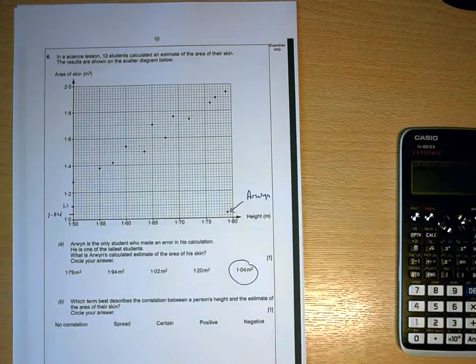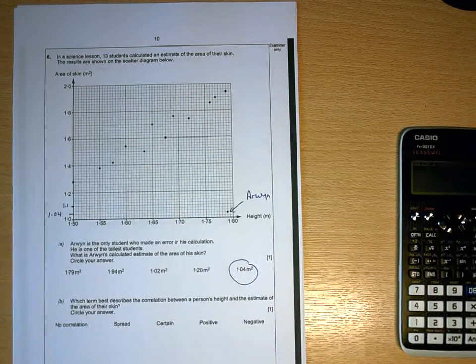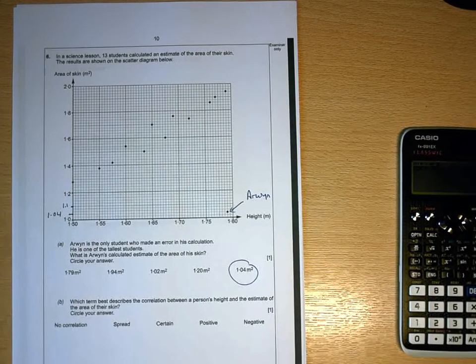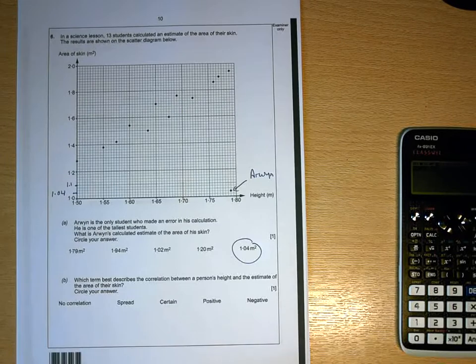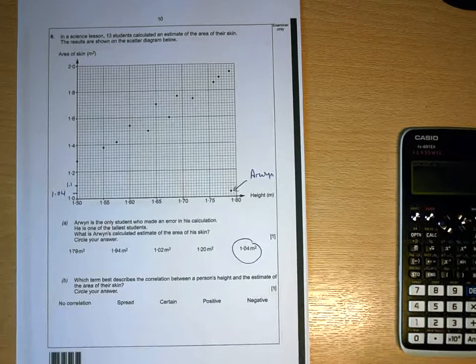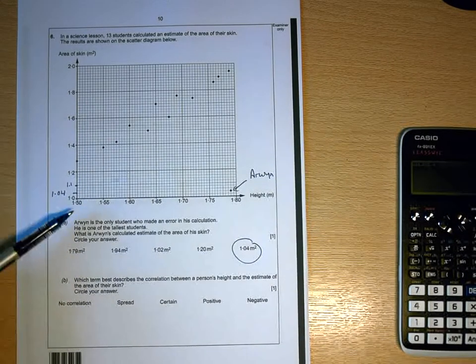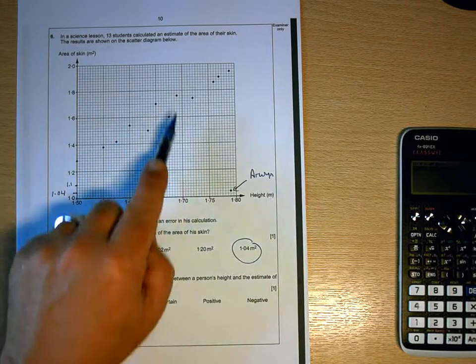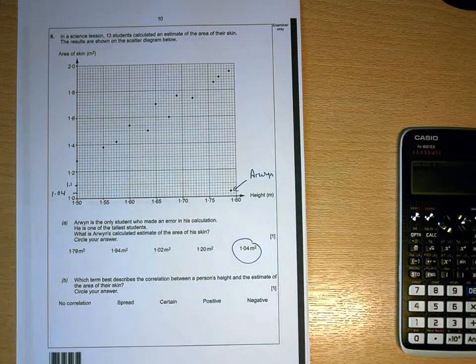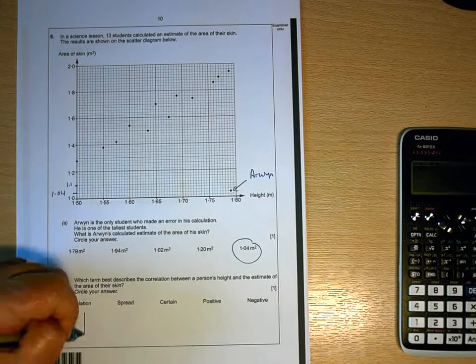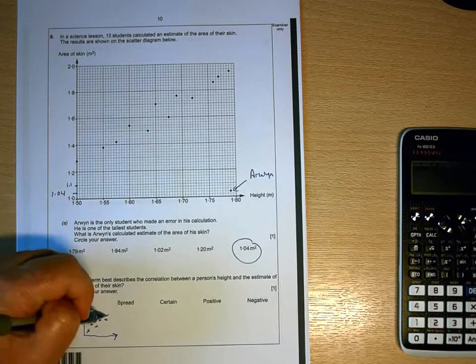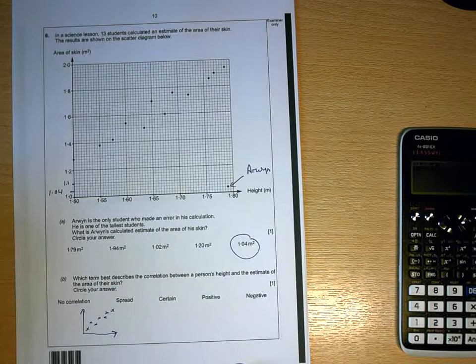Which term best describes the correlation between a person's height and the estimate of the area of the skin? Well, correlation is the general pattern of the points that have been plotted. You can see that as the height increases, so does the area of the skin. If they're both increasing, that's a positive correlation. Generally an upward set of dots is positive.